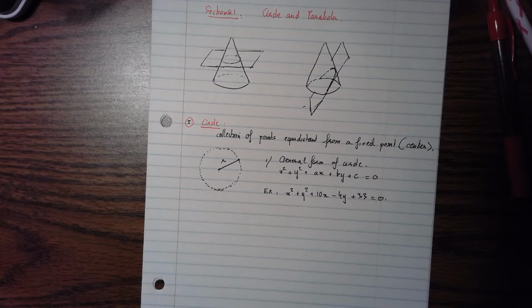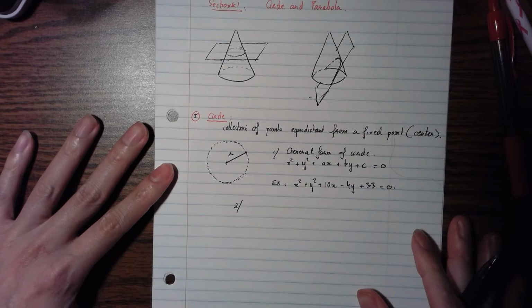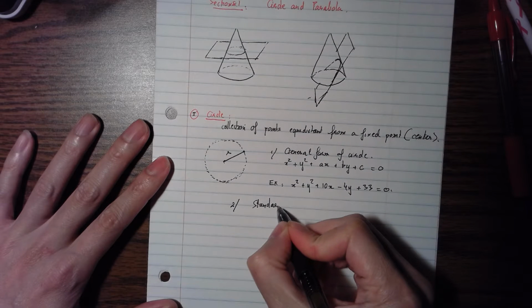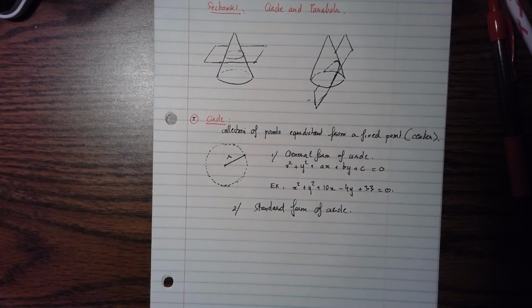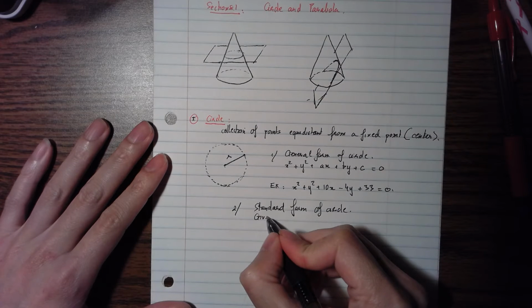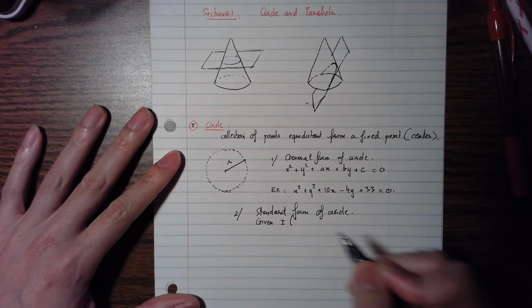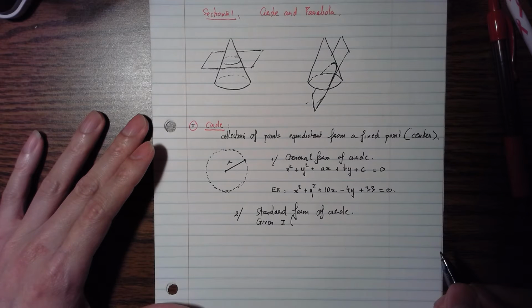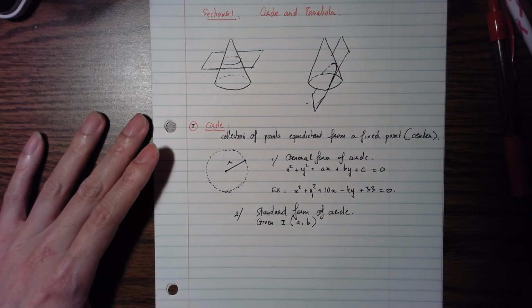We also have another form, which we call the standard form of the circle.